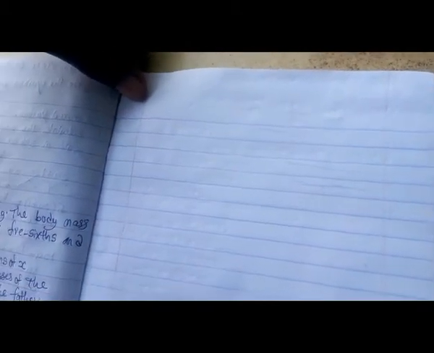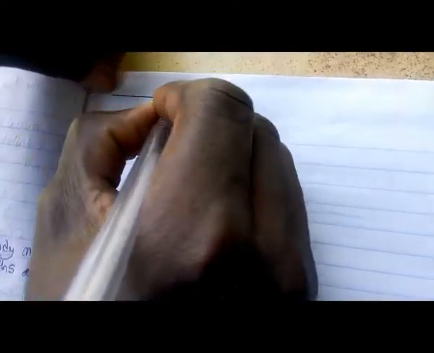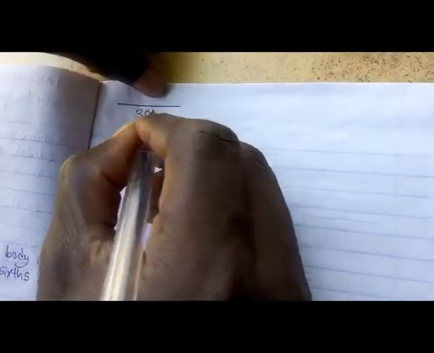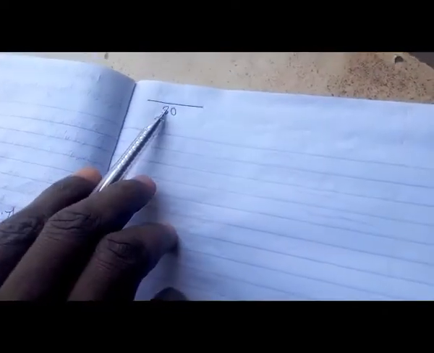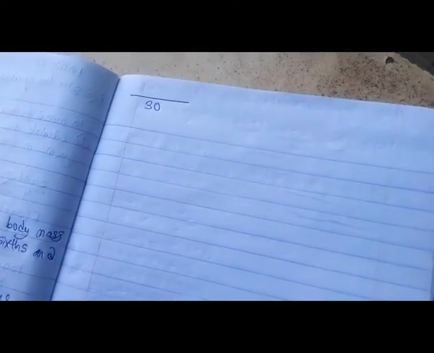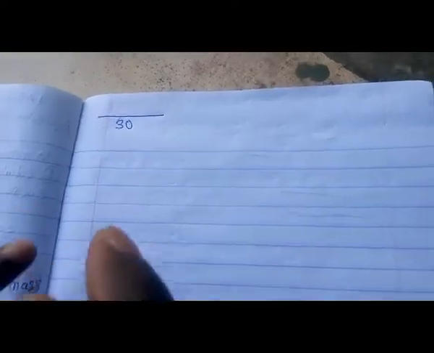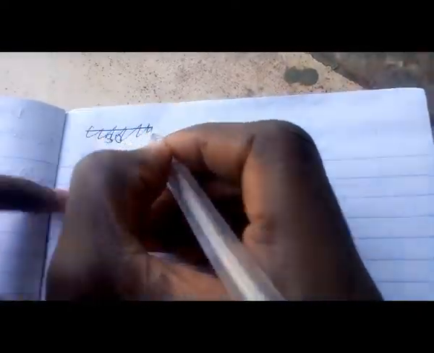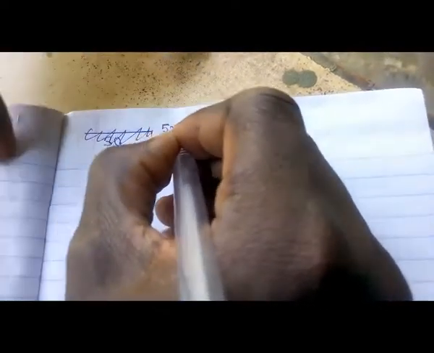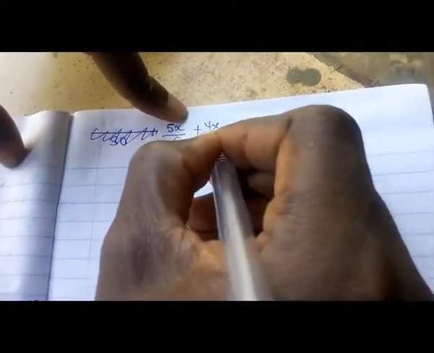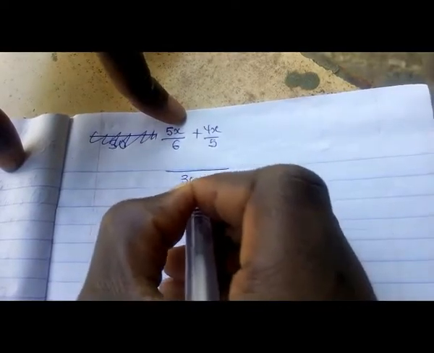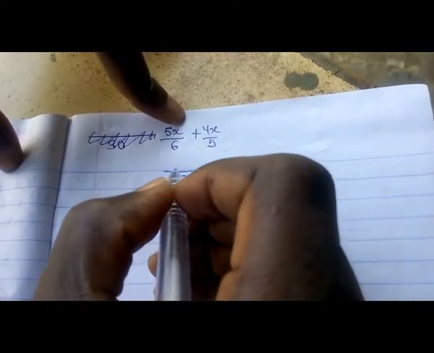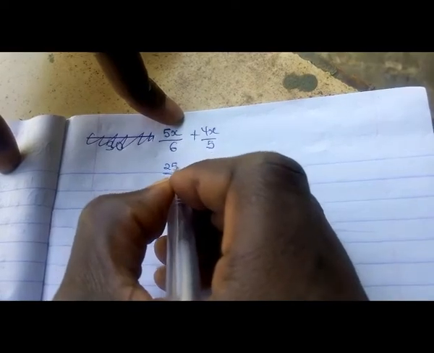So let's continue. Let's calculate the LCM of the denominators. The LCM is 30. 6 in 30 is 5, so 5 times 5x is 25x.